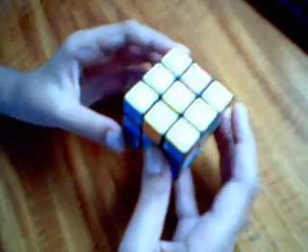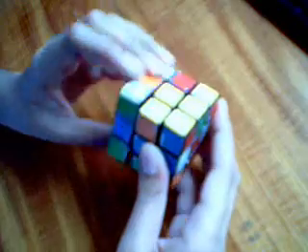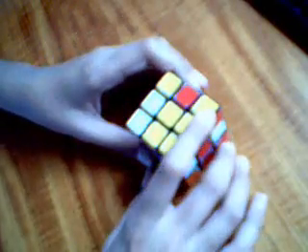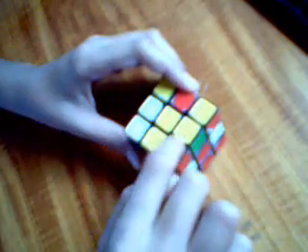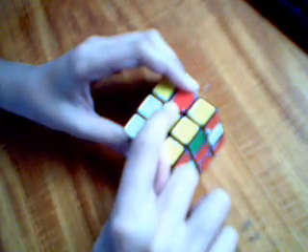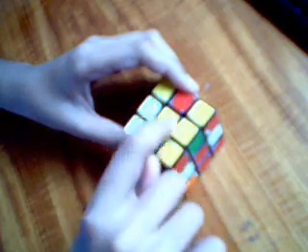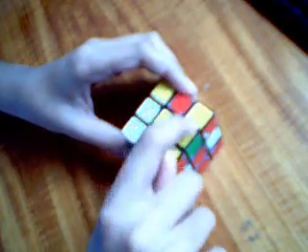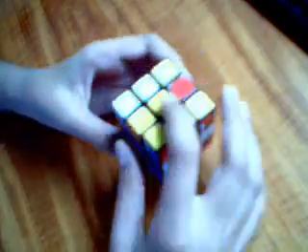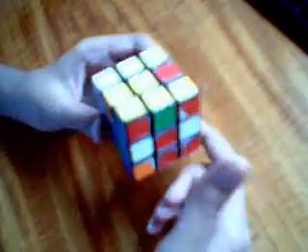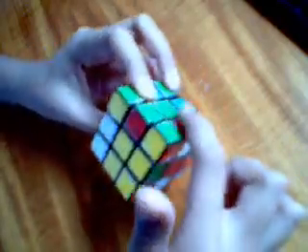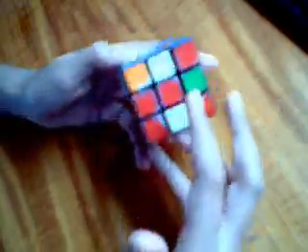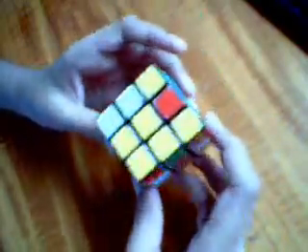So what I do is I can either use an algorithm that moves this edge from here to here, and this edge from here to there. So you can either use a cycle like that, or you can do the opposite. There are many cycles, and another one goes like boom, boom, boom, and it cycles those. You can use any one. I'm just going to use the basic one that I explained in the 3x3 tutorial.